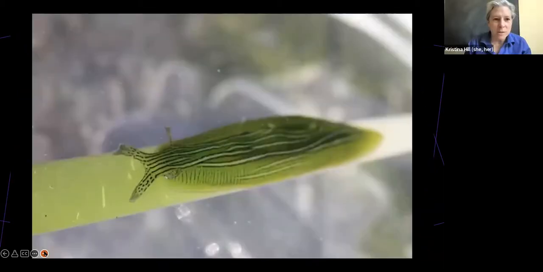This little creature is called a Taylor's sea hare. It's foraging on a single blade of eelgrass. And if you look, it's moving from right to left. You can see that it's like a little lawnmower eating the algae that's covering the eelgrass blade.